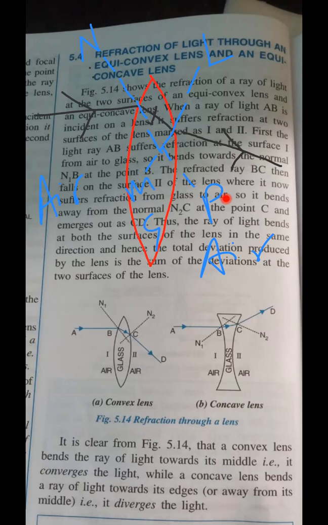The refracted ray BC falls on the surface 2. अब ये वाला ray of light जो है वो surface 2 पे गिरेगा यहाँ पर. Okay, so this will move away from normal. Normal के तरफ नहीं, दूर जाएगा normal से. Here the refracted ray BC then falls on the surface 2, where it now suffers refraction from glass to air, so it bends away from the normal N2C at point C and emerges out at CD. और वो CD बन के बाहर निकलेगा.